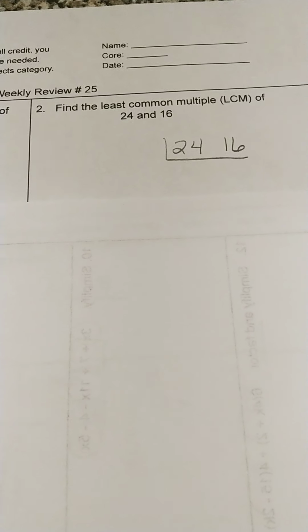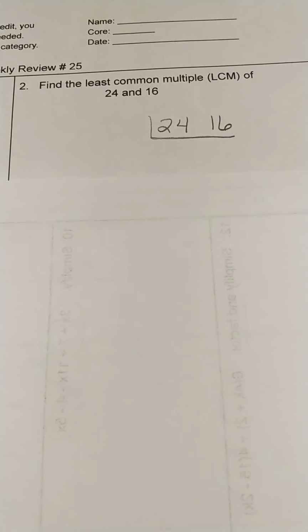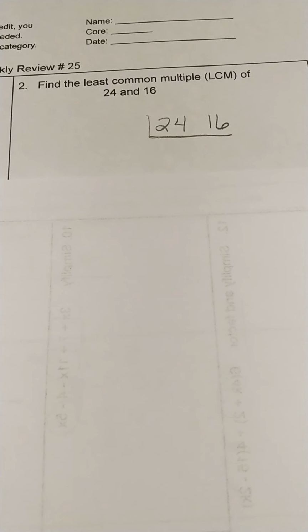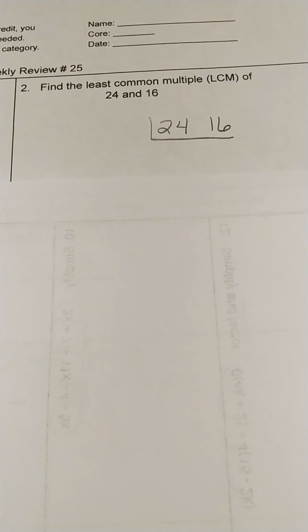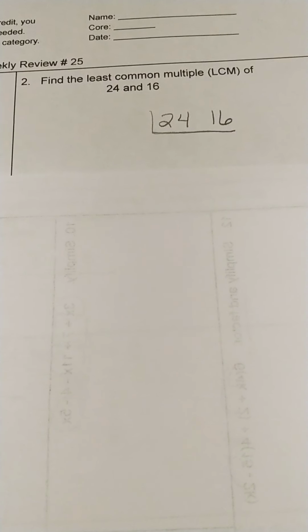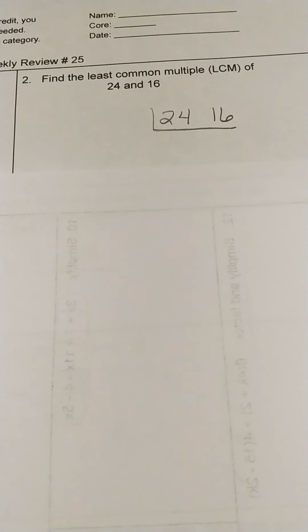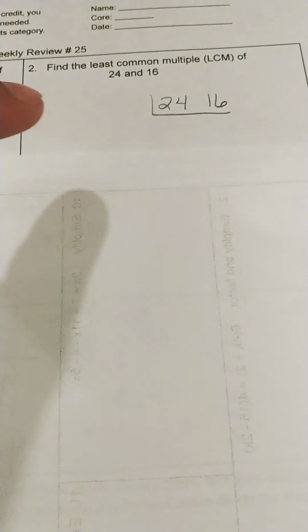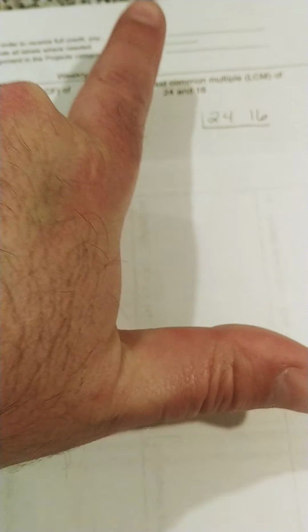With number 2, you're going to find the least common multiple of 24 and 16. You're going to, again, try to find what's the least common number that goes into both 24 and 16. Since they're both even, you're going to start with 2 again. And then this time, because it's the least common multiple, when you're done, you're going to multiply down and over because it makes the L shape. And that's how you remember to find the least common multiple.